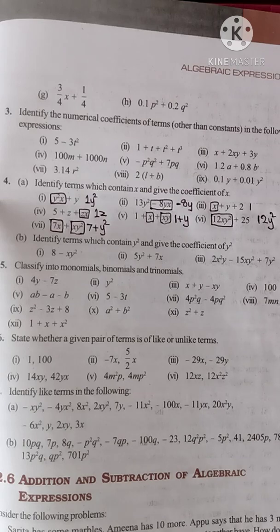If you have only one term in an algebraic expression, it is known as a monomial. If you have two terms, it is known as a binomial. If you have three terms, we call it a trinomial. We will go through each question and write M for monomial, B for binomial and T for trinomial.